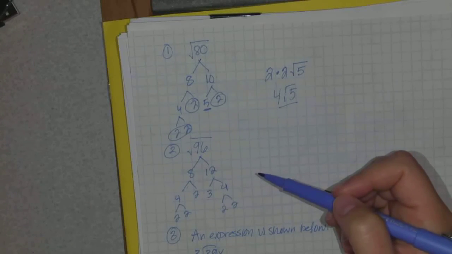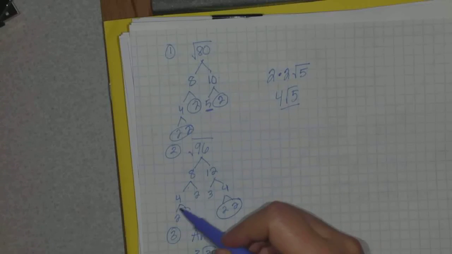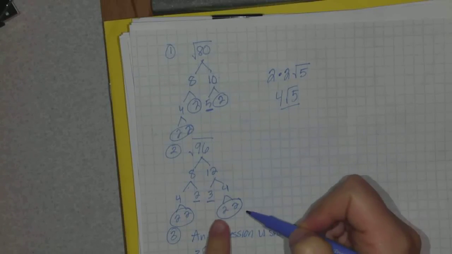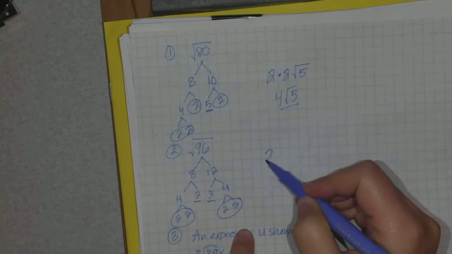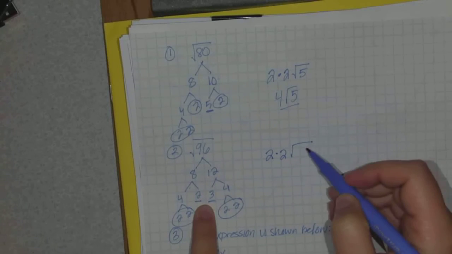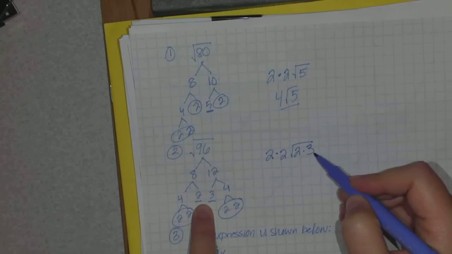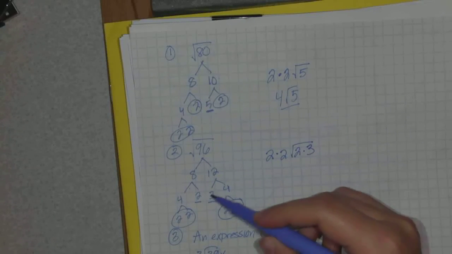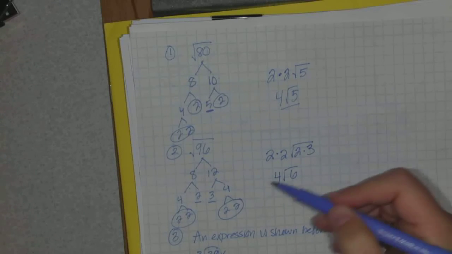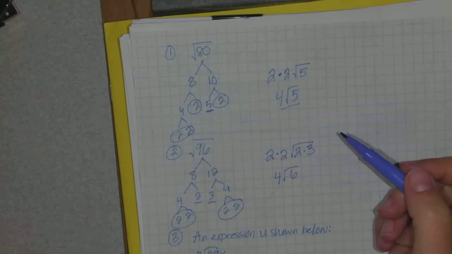Okay, so let's look for our pairs. I've got a pair of 2s, a single 2, and a single 3. Each pair of 2s becomes one 2, so I'm going to have 2 times 2 on the outside, and then 2 times 3 on the inside. These are my singles here. So this becomes 4 root 6. Again, you can always check it in your calculator.